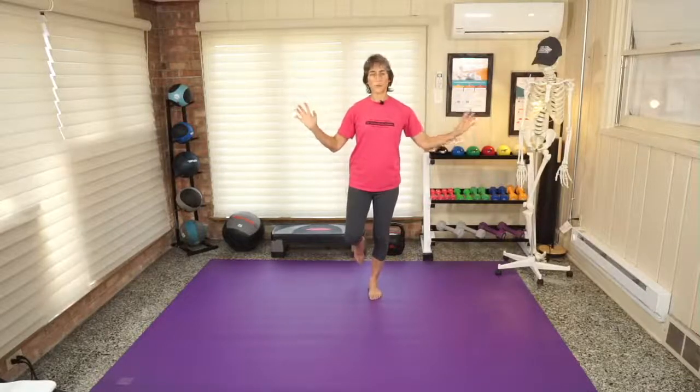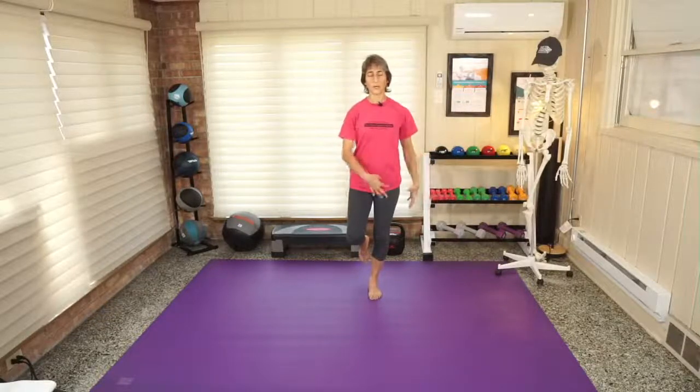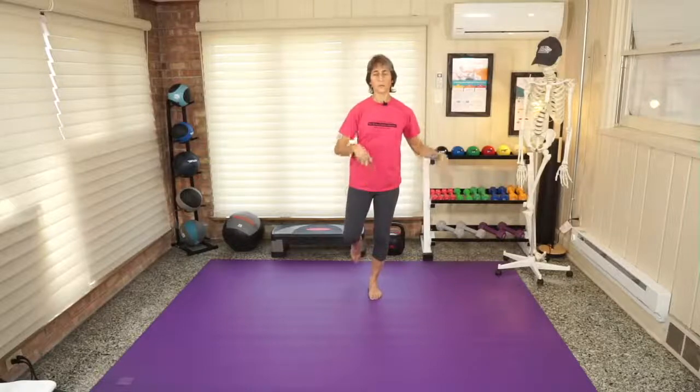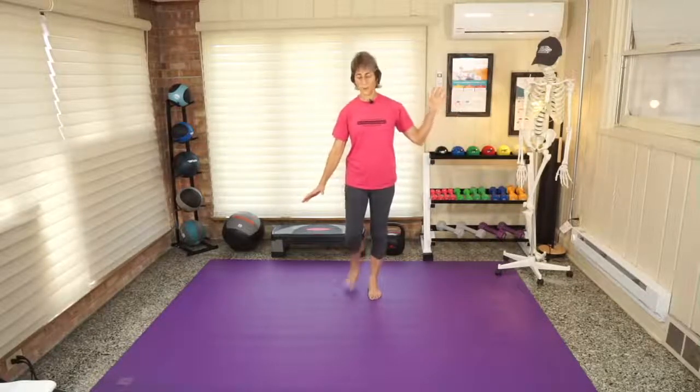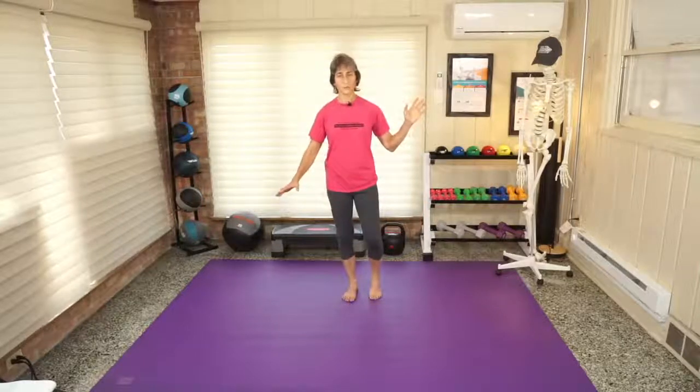The wobbling is normal. That's your balance reflexes. Lots of messages being sent from your ankle joints, your muscles to your brain and back down to keep your balance. And we'll switch. Other foot.